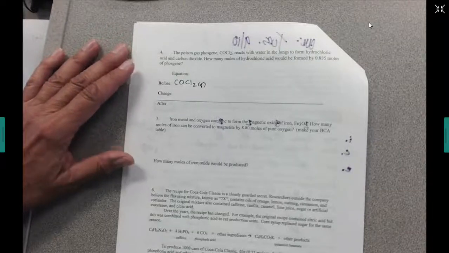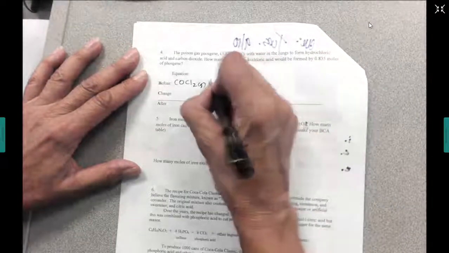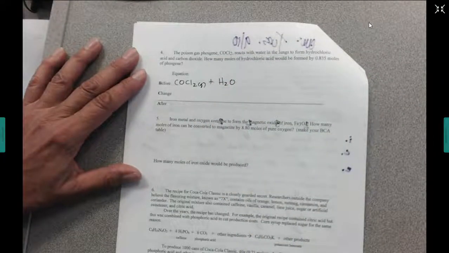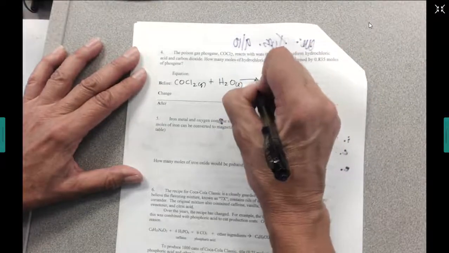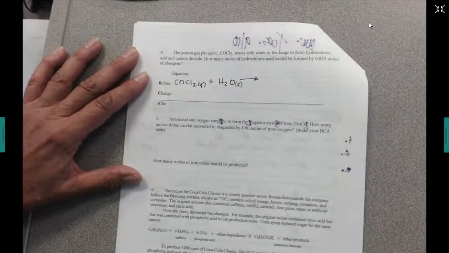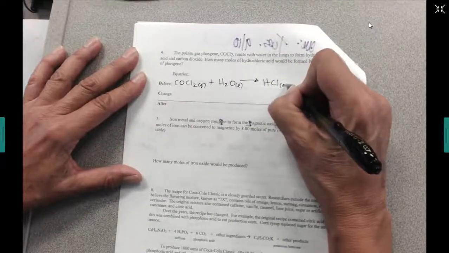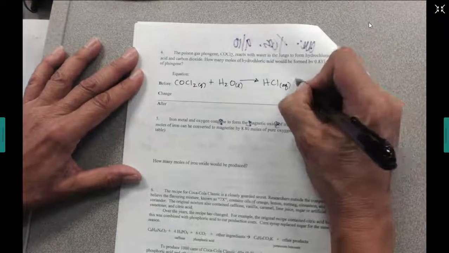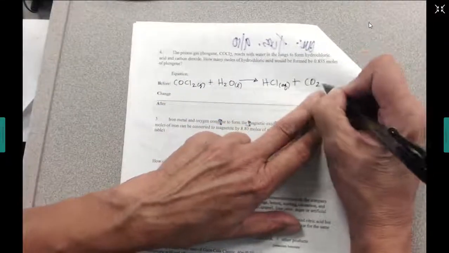So how would I symbolize that? Plus H2O. What form would the H2O in your lungs be in, most likely? Gas or liquid. We'll say liquid, that it was in the tissues of your lungs. To form hydrochloric acid. What's the formula for hydrochloric acid? You don't want to breathe that stuff if it makes hydrochloric acid out of water in your lungs. Owie. That's not good. Plus carbon dioxide, which is CO2. That's going to be a gas.